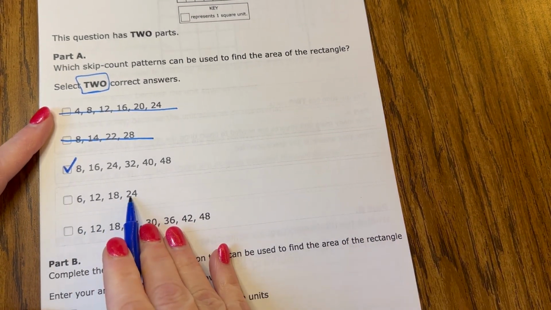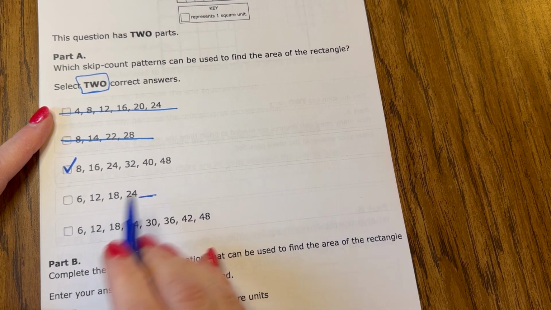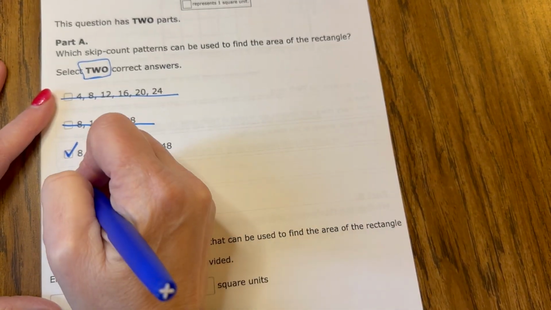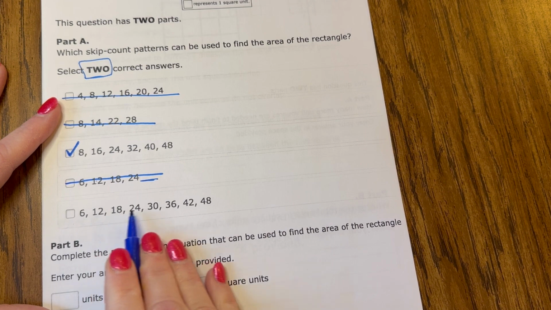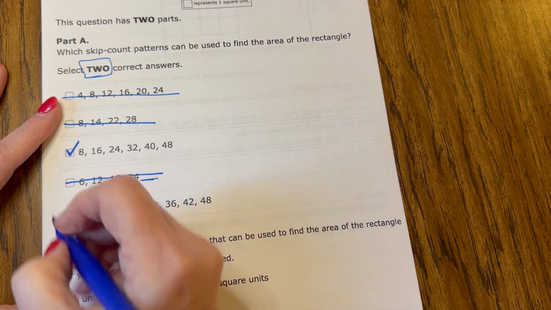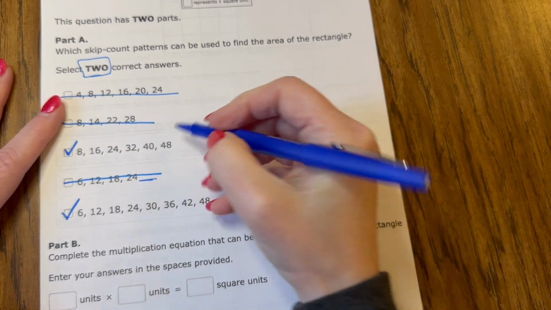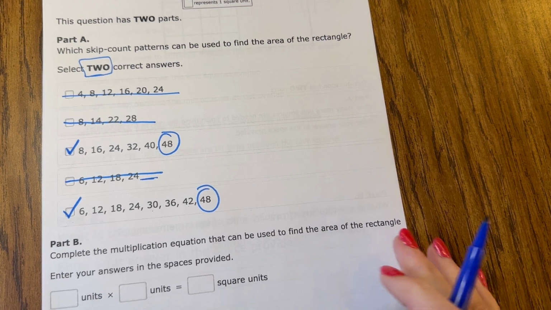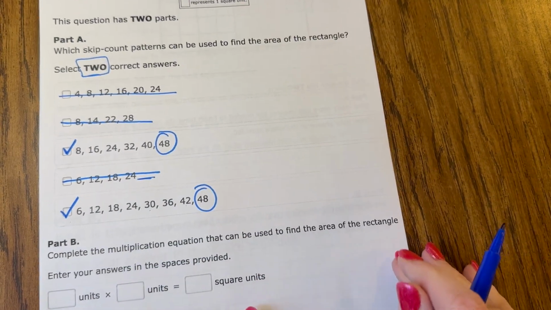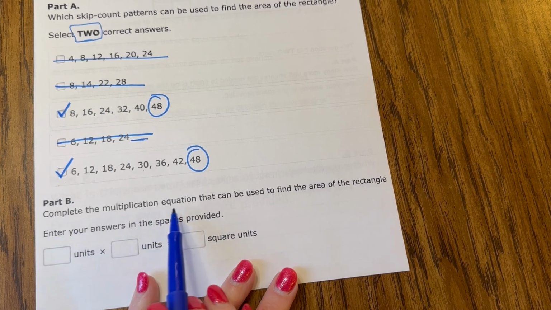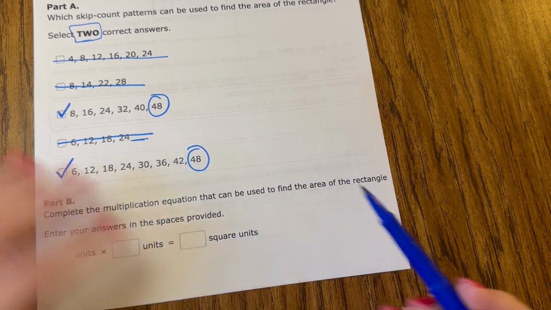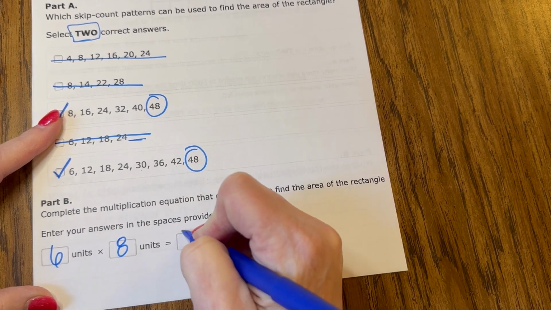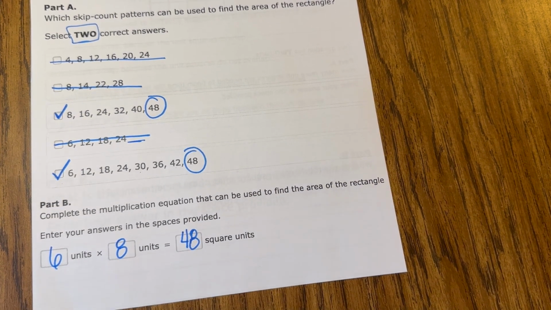6, 12, 18, 24. Well, they're counting by 6s, but they didn't go far enough. That's only 1, 2, 3, 4 6s, and we need 8 6s. So it can't be this one. 6, 12, 18, 24, 30, 36, 42, 48. Yep. This is it right here. And if you look, these are the only 2 that have the correct area in them. Okay, now complete the multiplication equation that can be used to find the area of the rectangle. Well, we wrote it up there at the top. So it's 6 units times 8 units equals 48 square units.